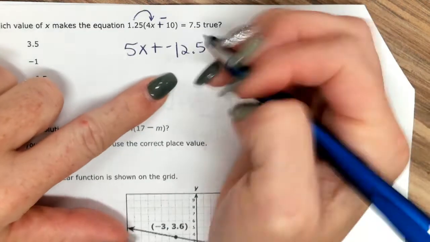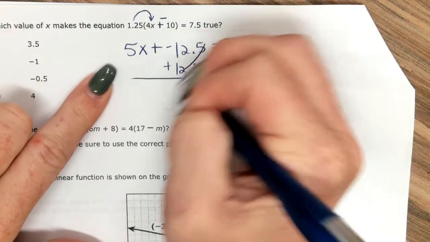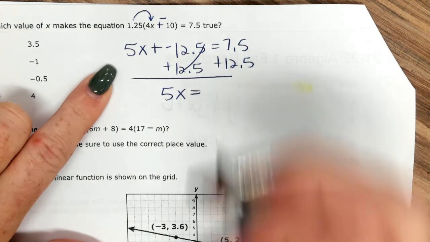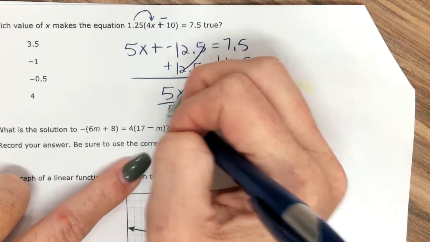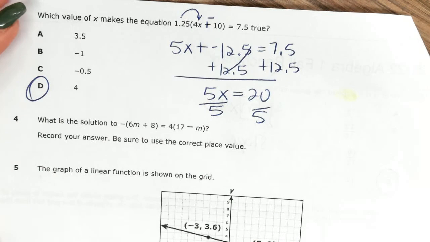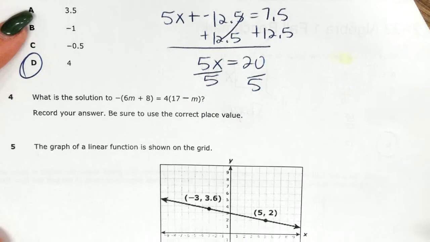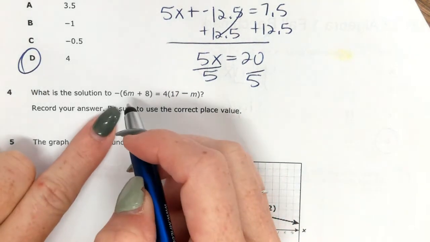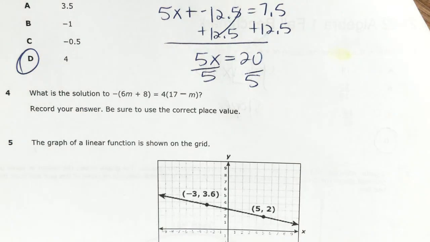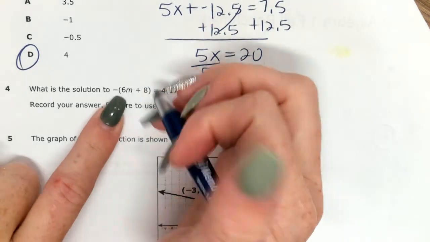Okay, I would get rid of this by adding. So I have 5x equals, what is that, 20? Divide by 5, and you get 4. Okay, same thing with the next one. Could you have done this in your calculator? Yes, go to y equals, and then second trace, option 5, enter. So nobody should have missed these. I'm going to go do it by hand.